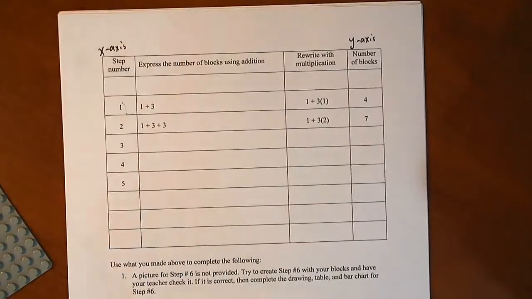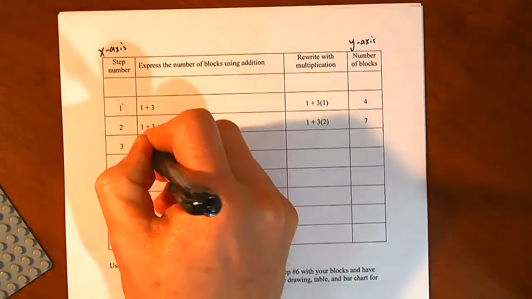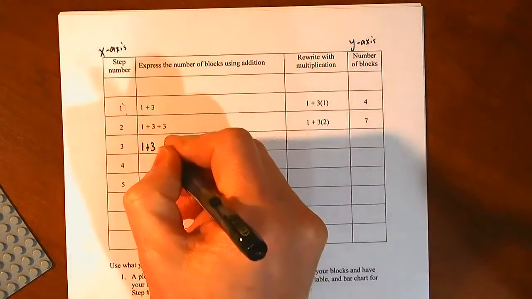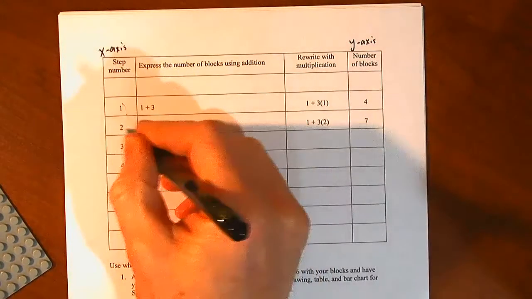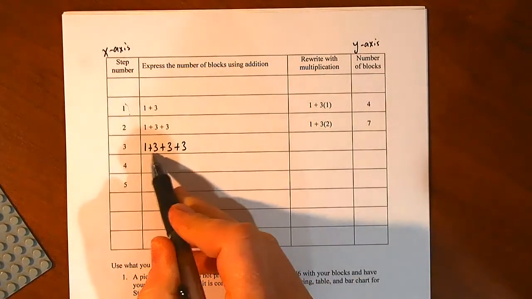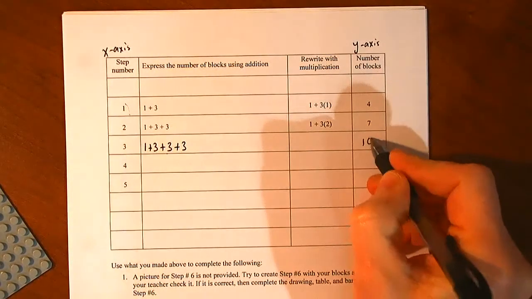So coming back to my table, there was the original block in the middle and the 3 sticking off. There were the 3 that I added on this step, and now I've added 3 more. And that adds up to 4, 7, 10 blocks altogether.